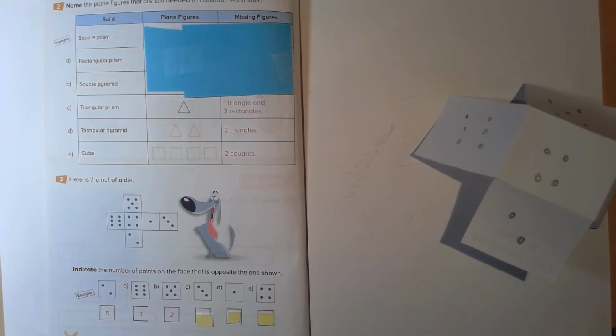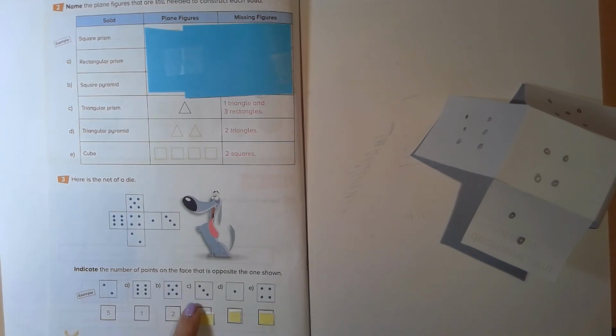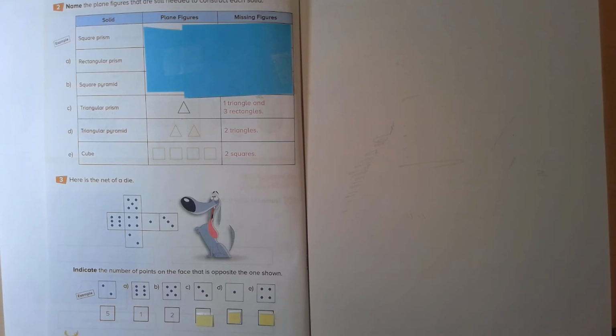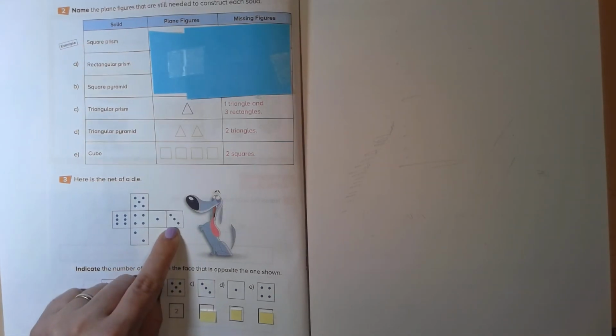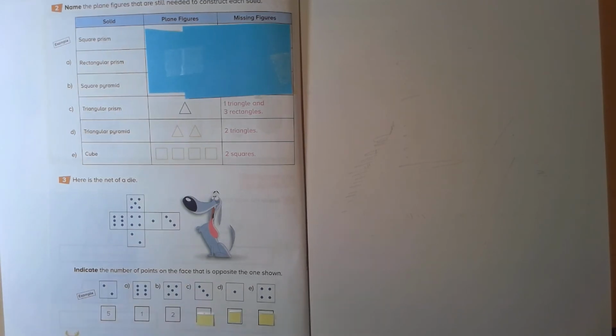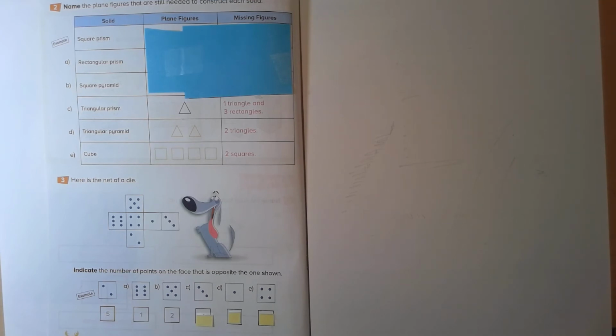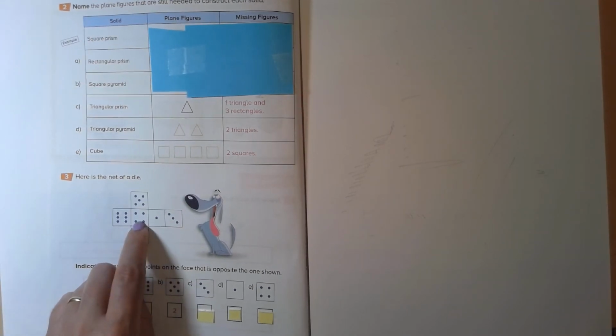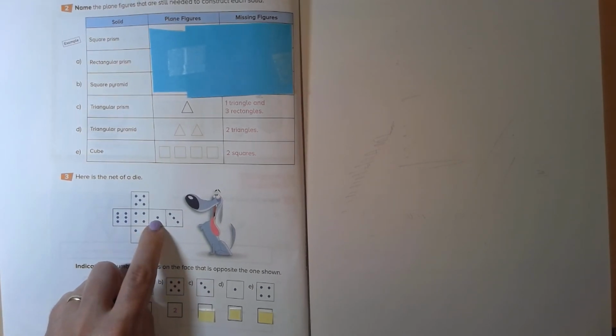Who thinks they know what the opposite side of 3 is without using my paper cube there? Look at 3. What do you think the opposite of 3 is going to be? You have to think back to when we did 6 and 1. There was only one space between it, right?